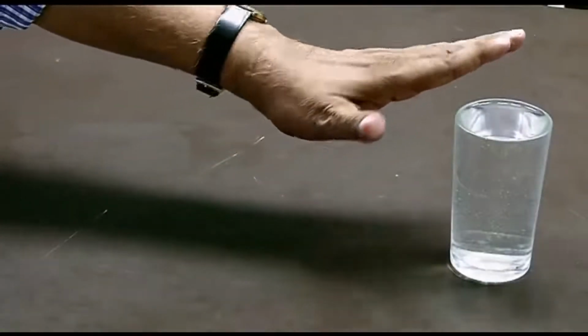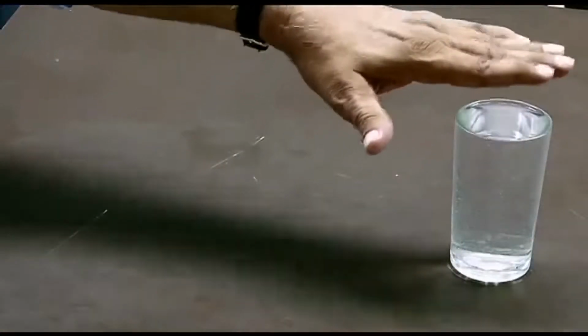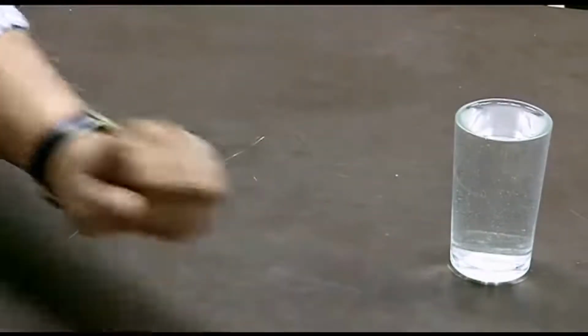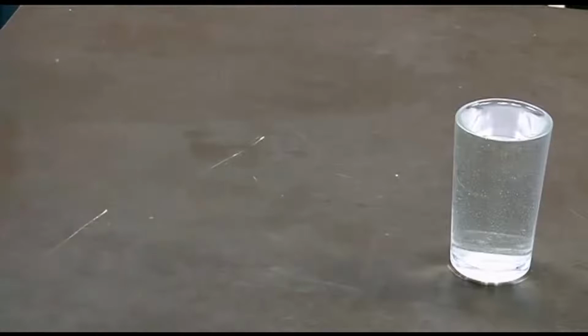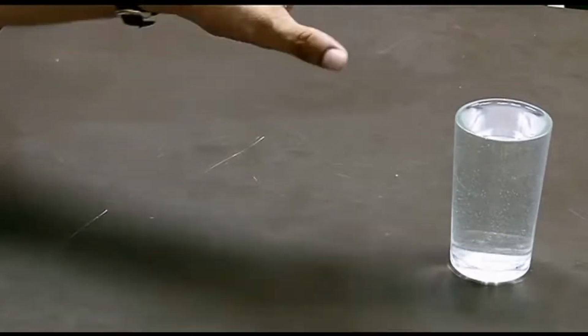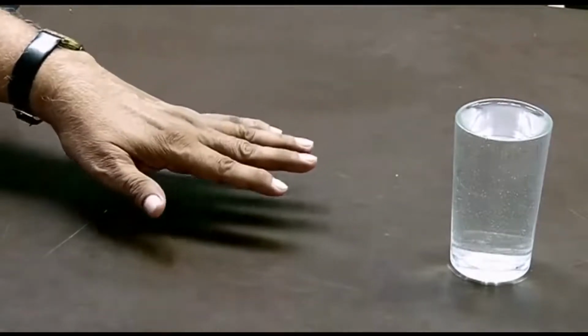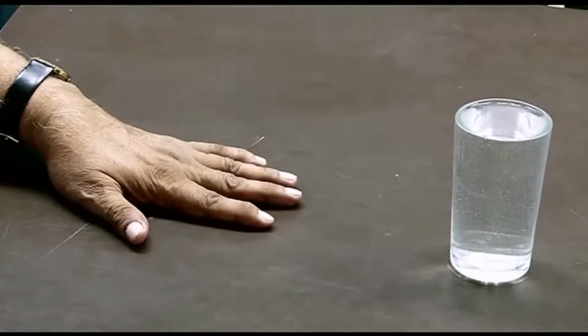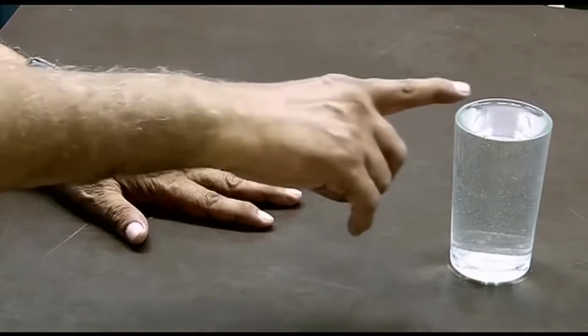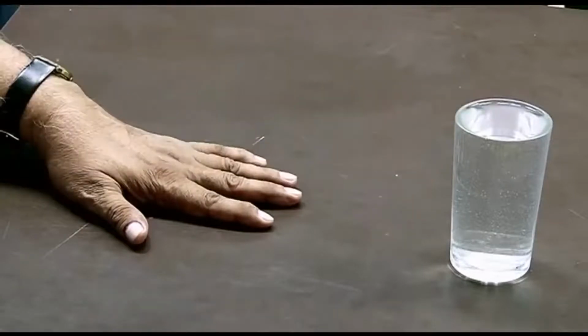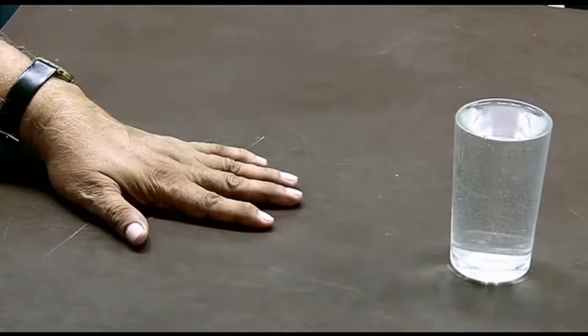So, you see here a tumbler and water is filled in it, placed on this table. The table is at rest, the tumbler is at rest, the water surface is at rest. At least visibly you see that everything is at rest. Now, look at my hand. I am putting my hand here and doing something on the table, and you look at this surface of water. Do you see some motion on the surface of water?